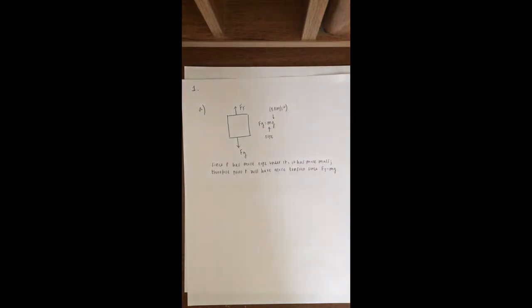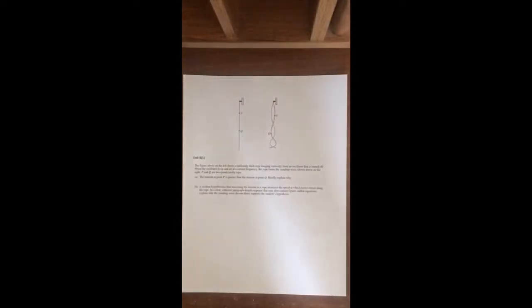Okay, so for part B, a student hypothesizes that increasing the tension in a rope increases the speed at which waves travel along the rope. In a clear, coherent paragraph-length response that may also contain figures and/or equations, explain why the standing wave shown above supports the student's hypothesis.